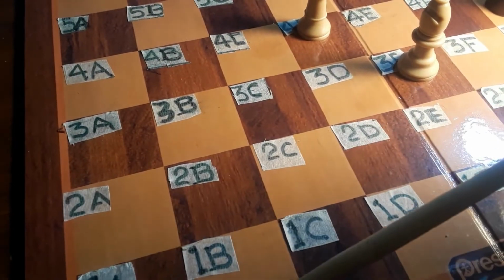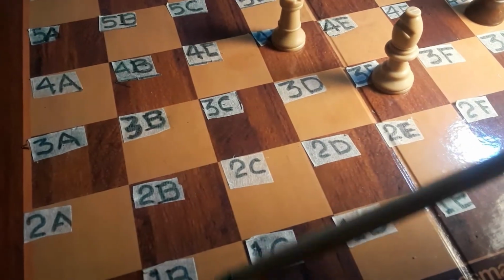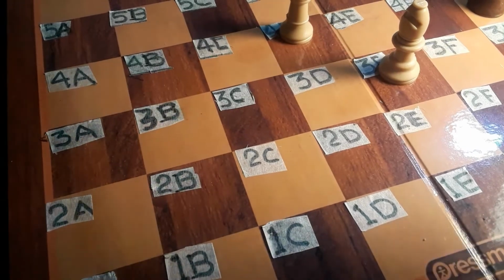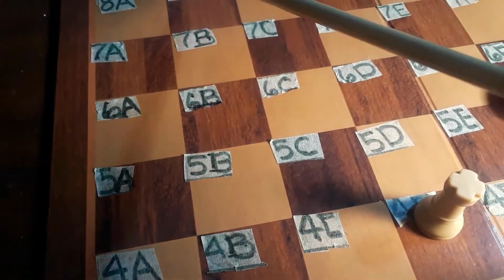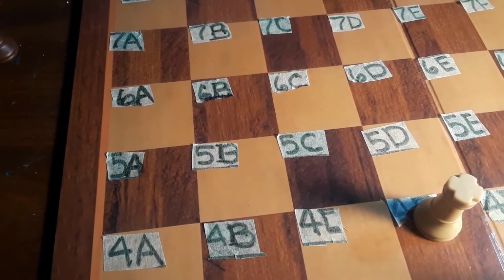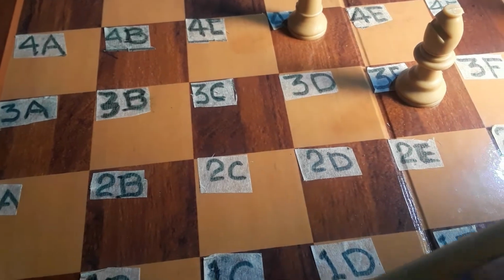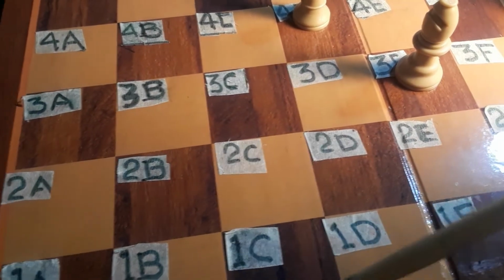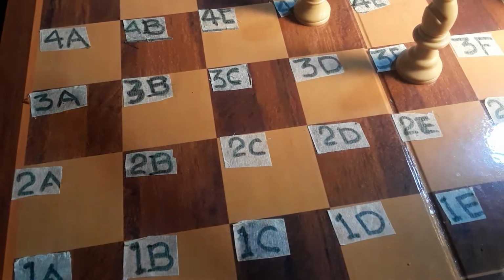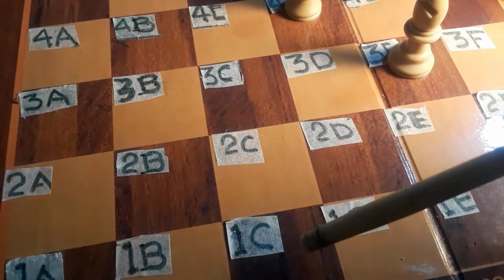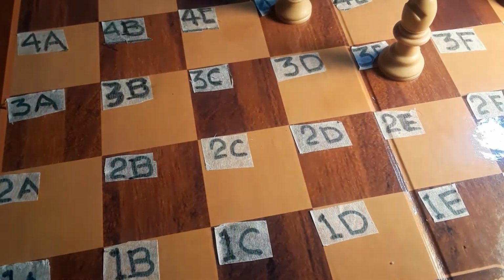So the second column will be all B's, 1B, 2B, 3B, 4B, 5B, 6B, 7B, and 8B. And the third line, where the bishops occupy their position at the beginning of the game or the match, has the C's for the columns. So all of these 8 squares have the C in them.